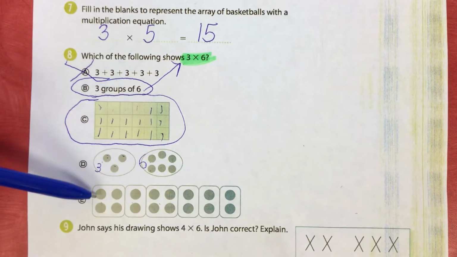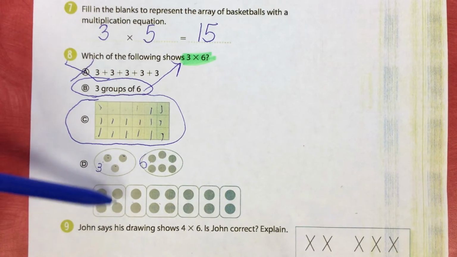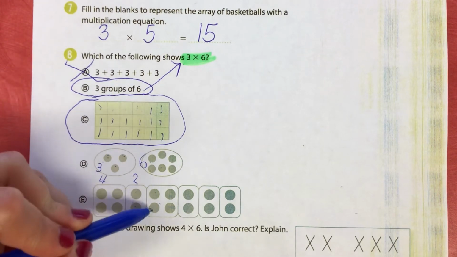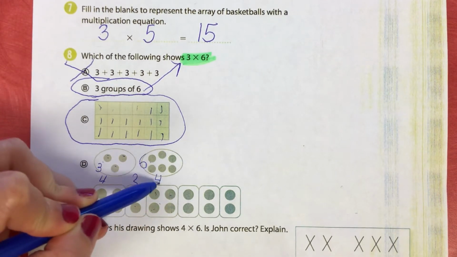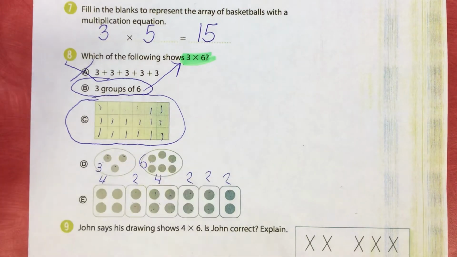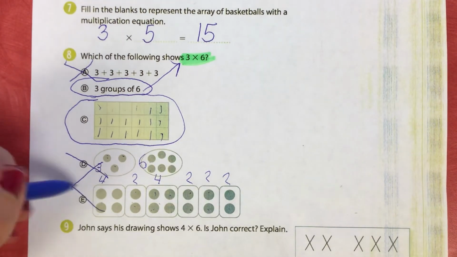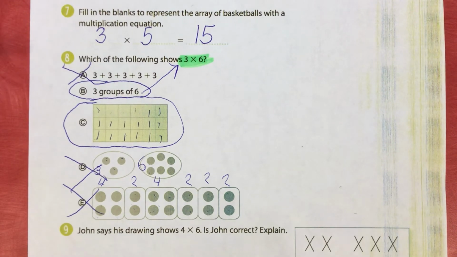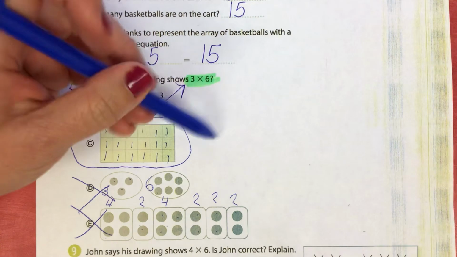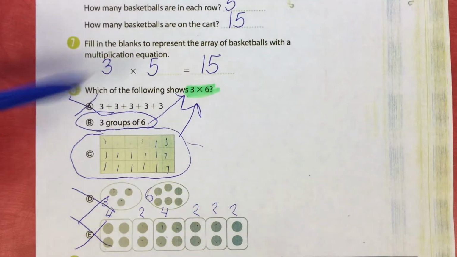I have 6 groups, but 4 in this group, 2 in that group, 4 in that group. Those are not equal groups, so I can't multiply in those. So you should have B and C circled. Those are the only 2 that show 3 times 6, or 3 groups of 6.